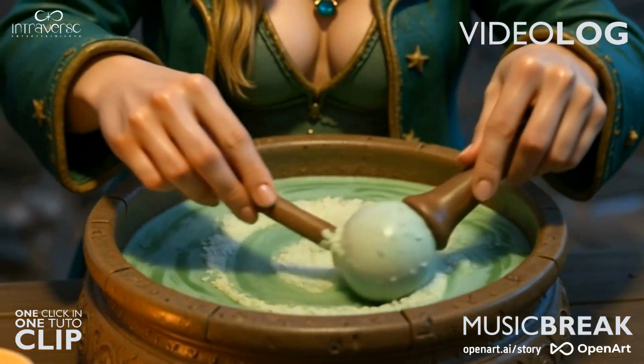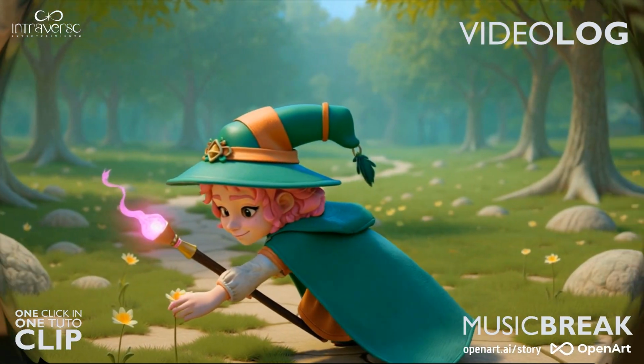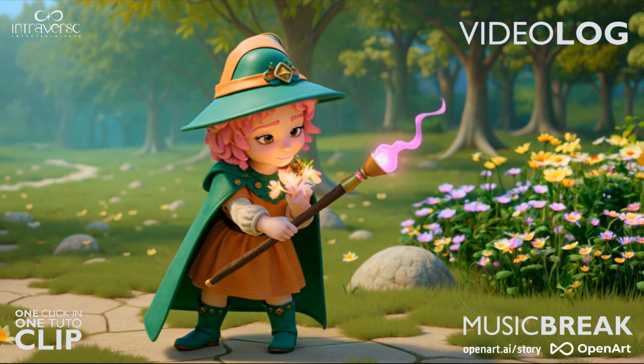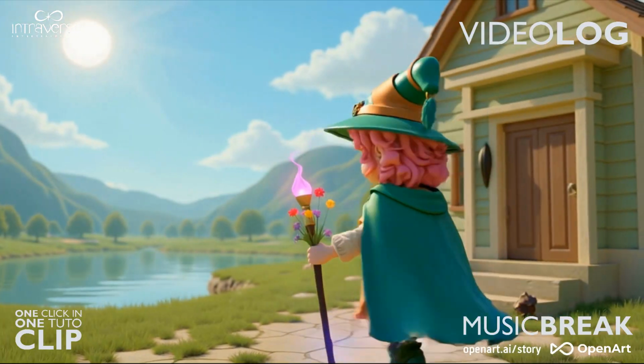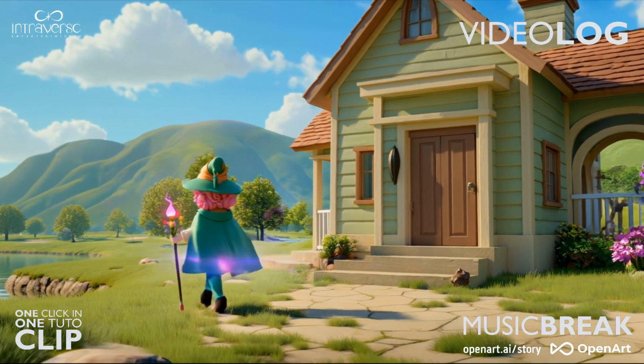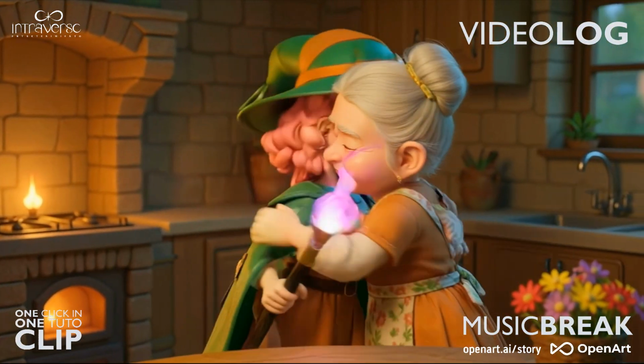Dulce como miel, pequeña y tierna, sonrisa, picardía, una niña de luz.